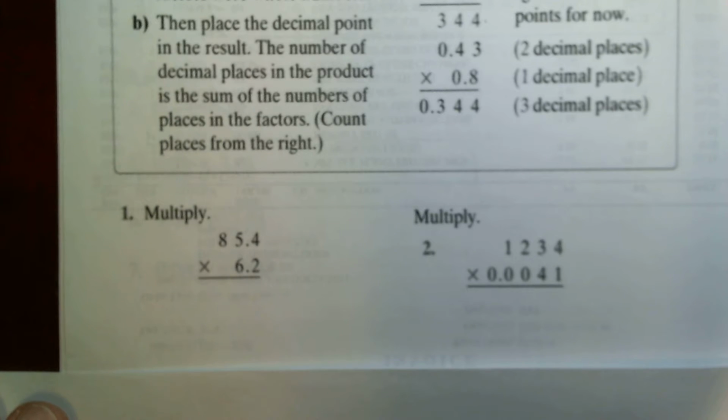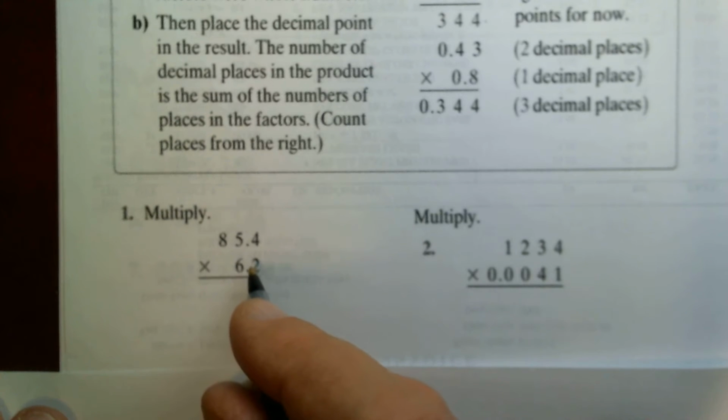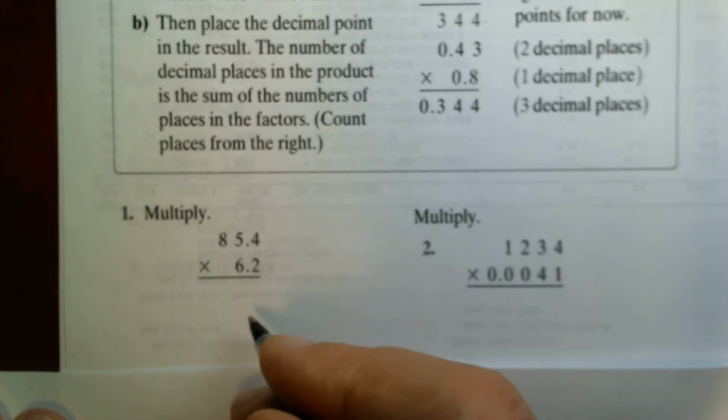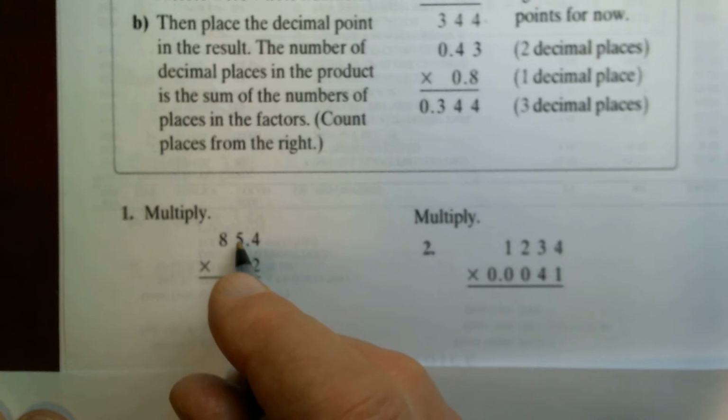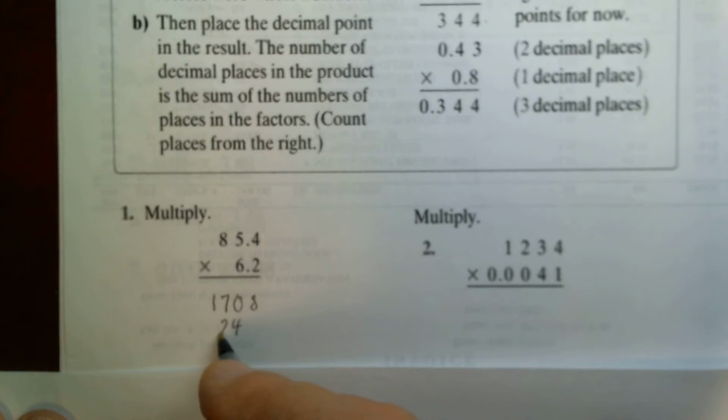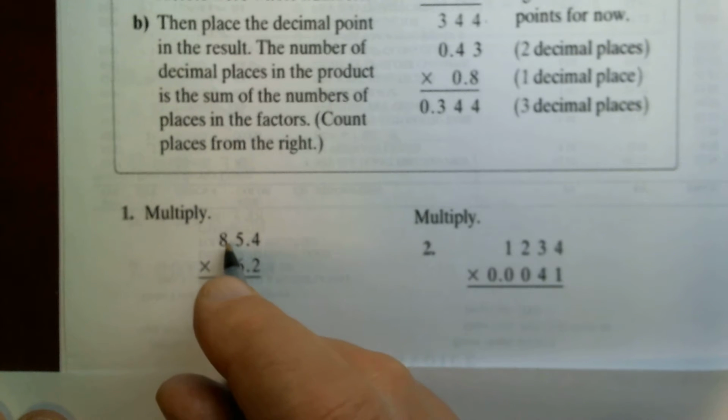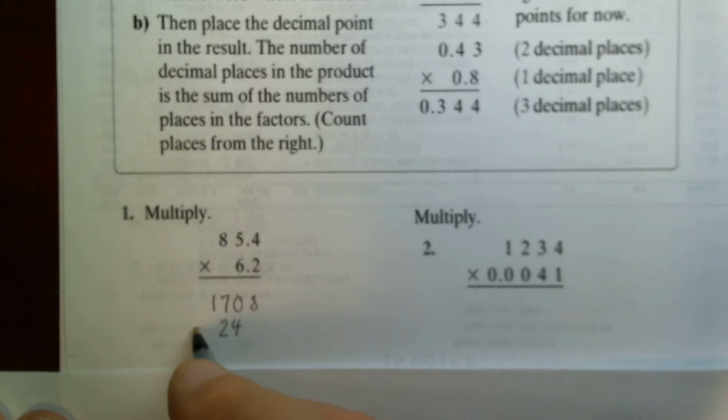For exercise number 1, we multiply 2 times 4 is 8. 2 times 5 is 10, carry 1. 2 times 8 is 16, plus 1 is 17. Then 6 times 4 is 24, carry 2. 6 times 5 is 30, plus 2 is 32, carry 3. 6 times 8 is 48, plus 3 is 51.